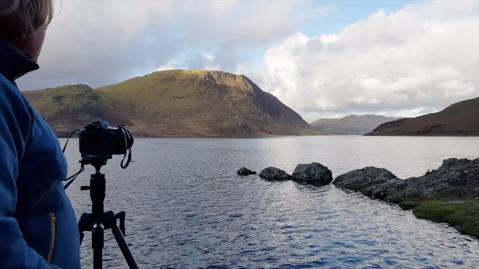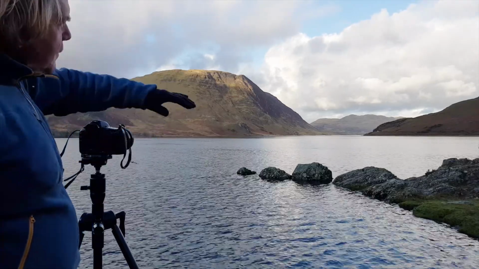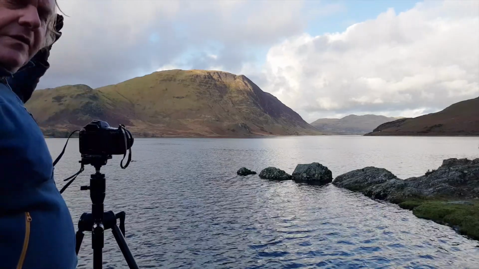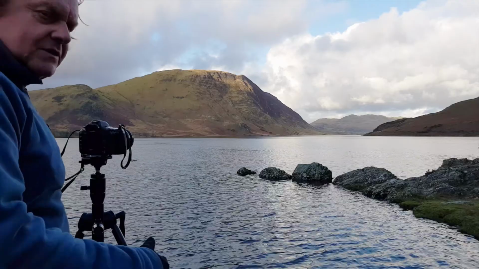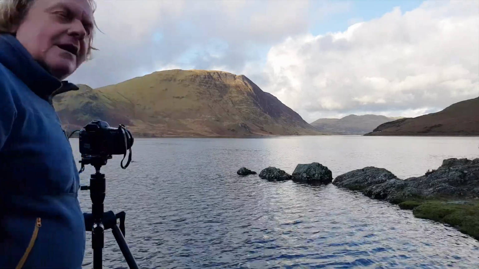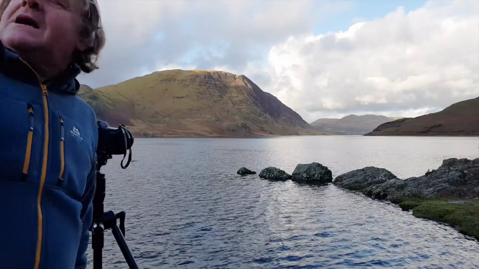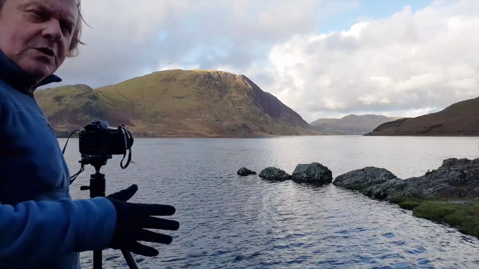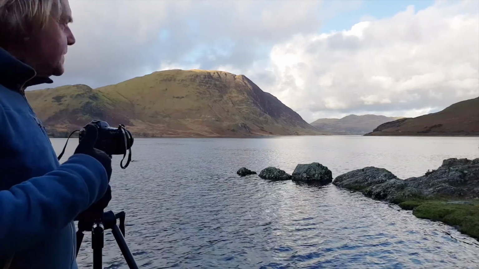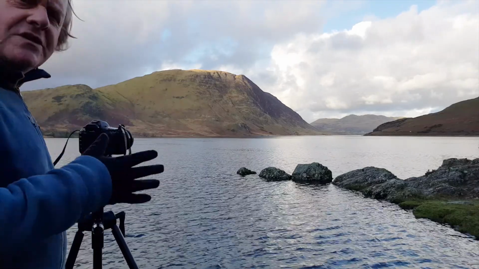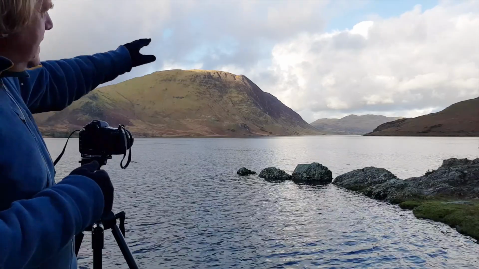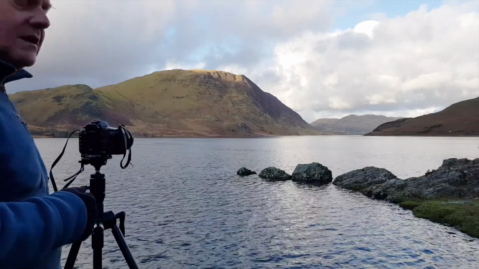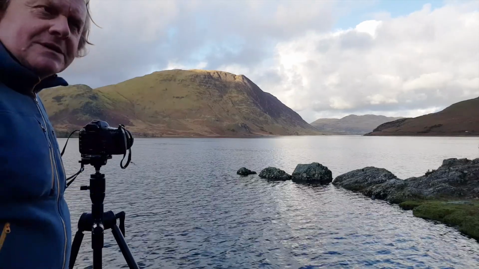The problem is this part of the scene with the rocks in the water is in the shadow of the mountain that's over there, and there's also a bit of cloud that's hovering over the top, so it'll never get any sunlight on this bit, so I'll have to combine the exposures. And I'm just waiting for some pleasing light on that side mountain, the back mountain, which is now gone. So I'll have to hang around for a little while longer and see what happens.